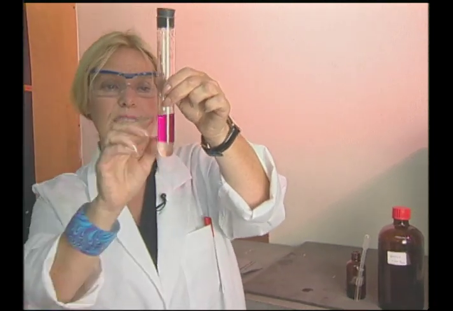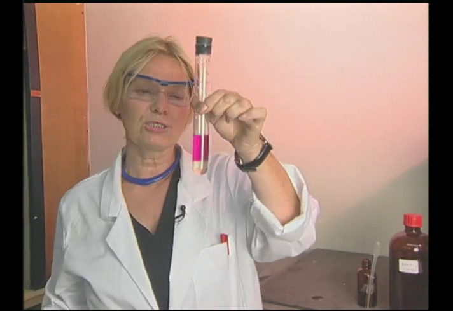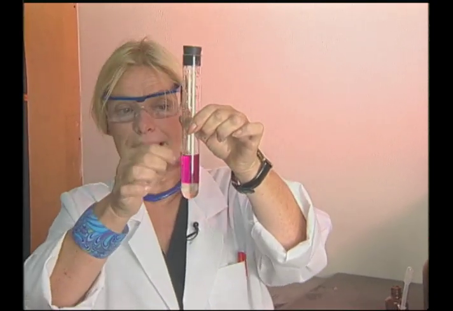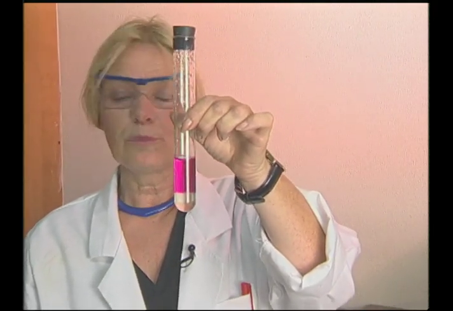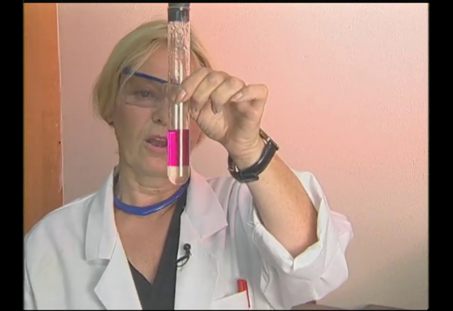Now I could use this further and use what we call a separatory funnel and isolate or pipette off the top layer here, and then let the solvent evaporate, and then I would have the iodine back in its crystalline solid form.